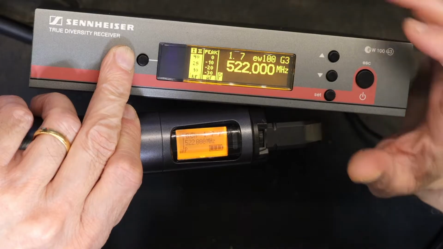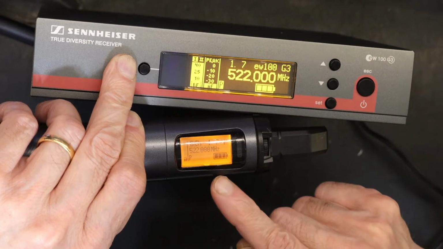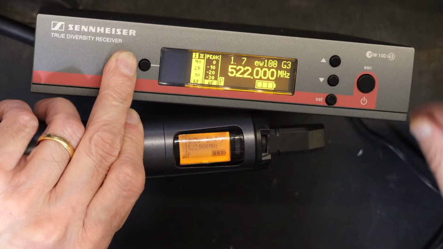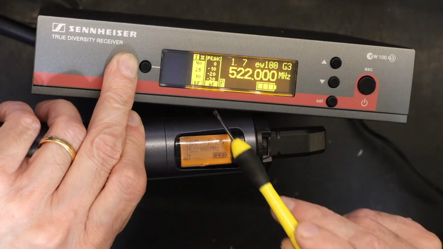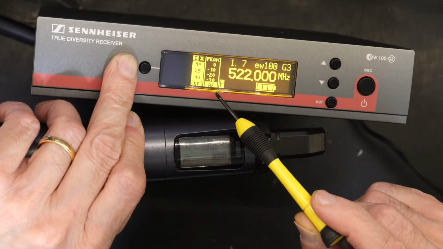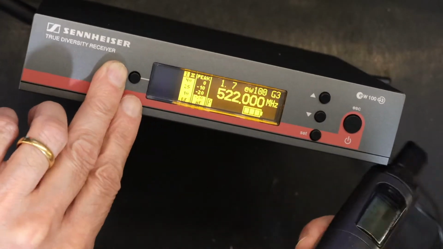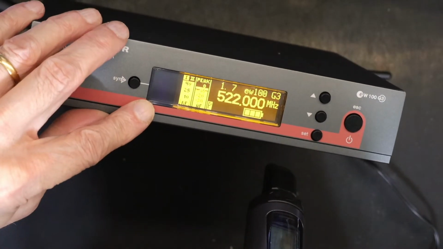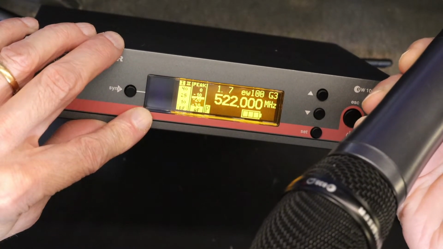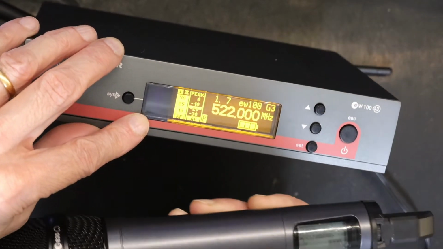So you can see 522 megahertz here, 522 there. My battery is full. The battery signal shows here as well. And as you can see, my RF is all the way up, and the AF audio frequency is down because I'm not speaking. So now let me speak to the mic. Hello, 1, 2, 3, and look how, as I speak, the bar goes up, because it has a very nice signal.